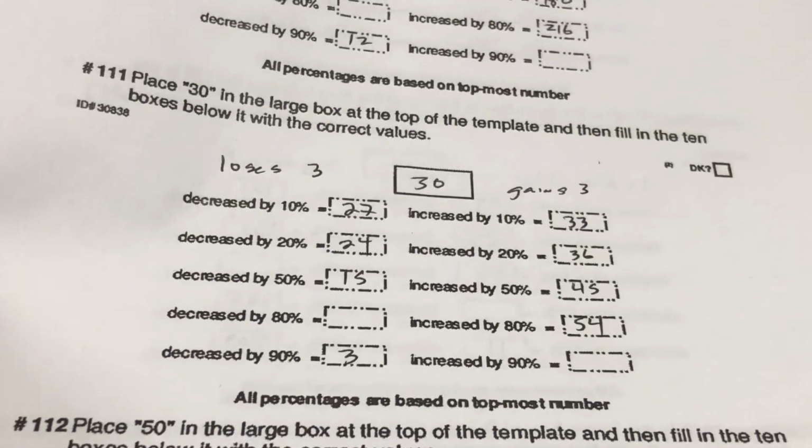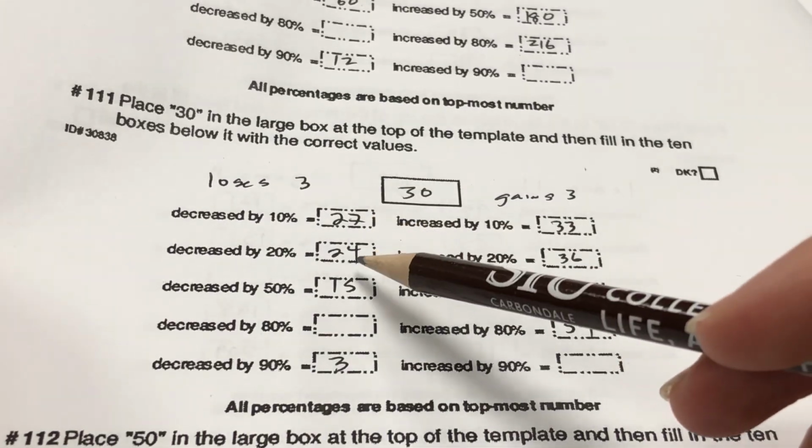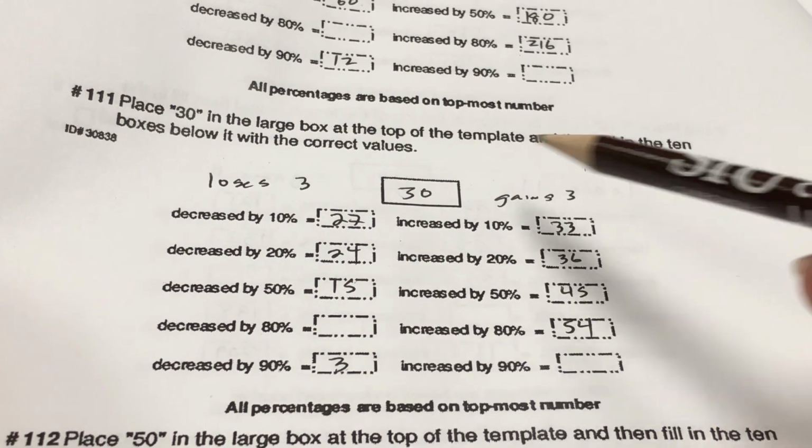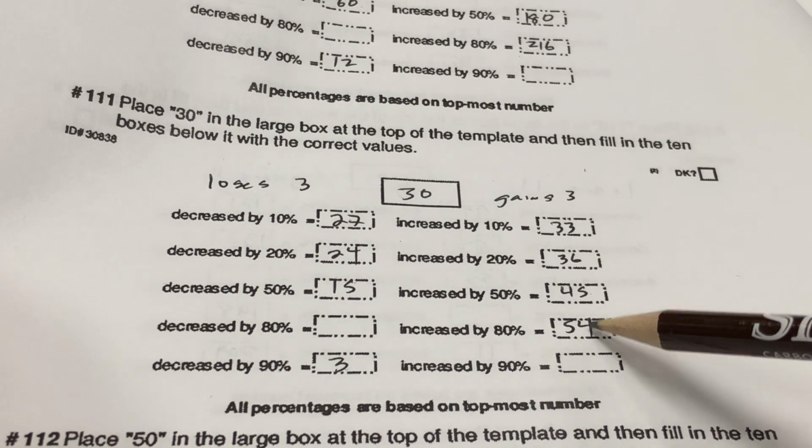30, we're losing 3 or gaining 3. Lose 1 3, 2 3s, half of it, almost all of it. Gain 1 3, gain 2 3s, gain 5 3s, gain 8 3s.